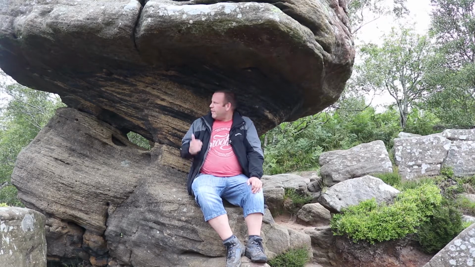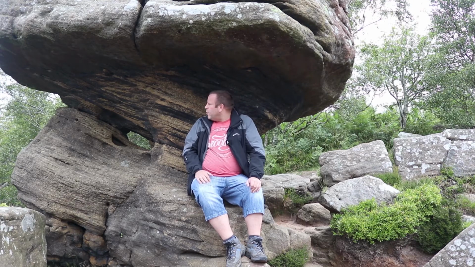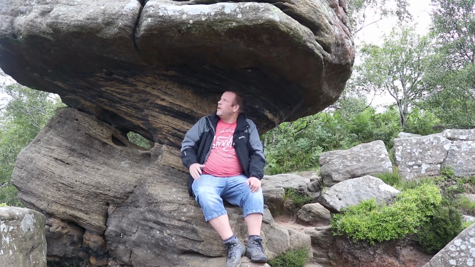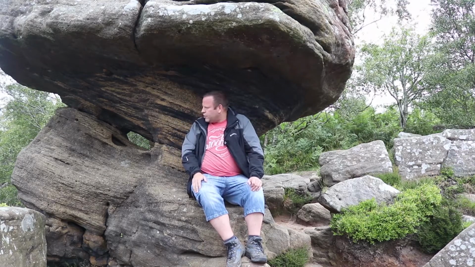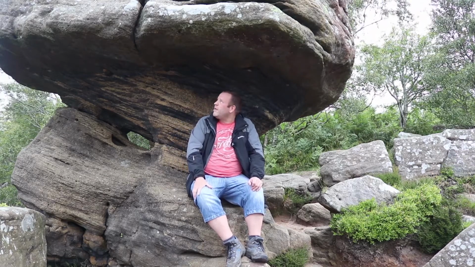Today I've come to Brimham Rocks in North Yorkshire to have a look at these fantastic rock formations, which have been formed over 320 million years ago by glaciers and then subsequently eroded by wind and rain to produce these fantastic stacks, which in some cases like this one you have a massive chunk of rock held up by a really small section, which produces some really fantastic images.